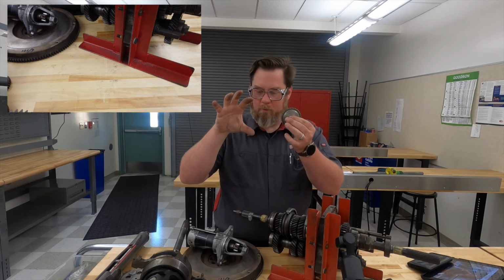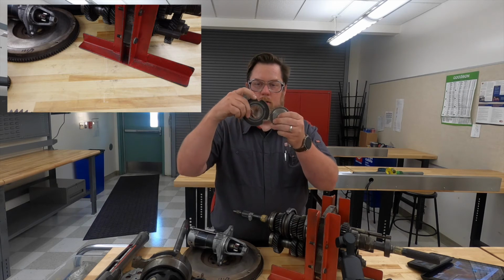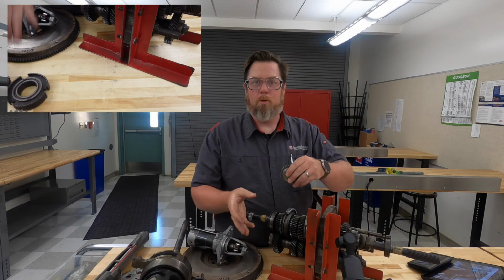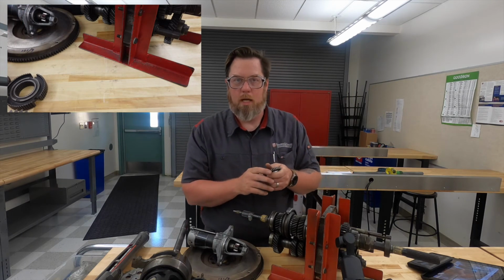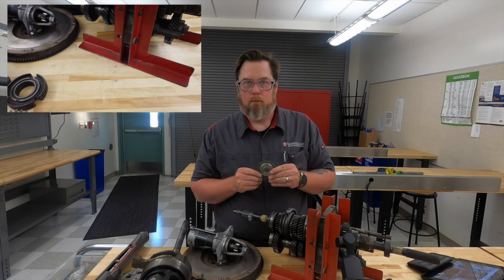But now if we have a big gear turning, this one doesn't have to turn as much, and the output is going to be increased. The speed is going to go way up. So that's what we call an overdrive situation.